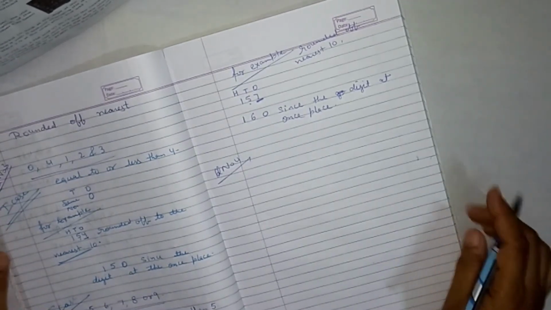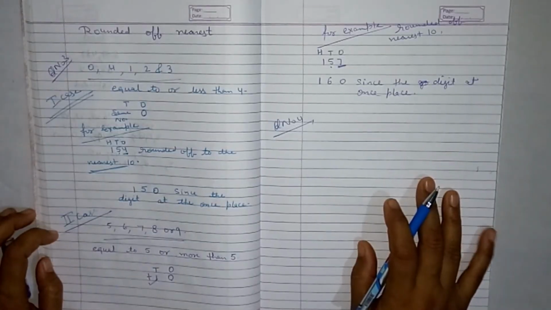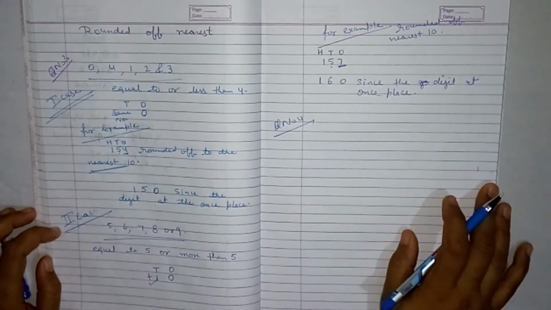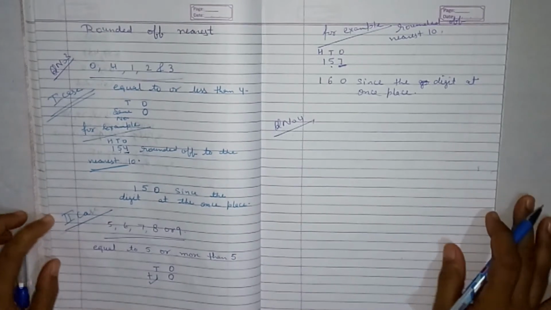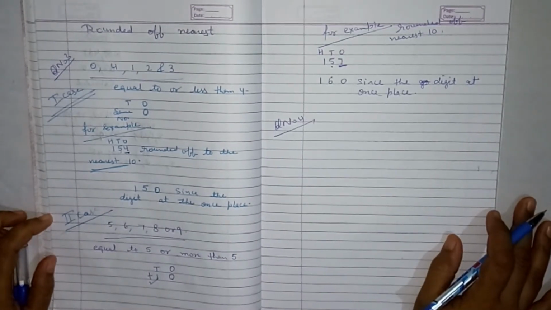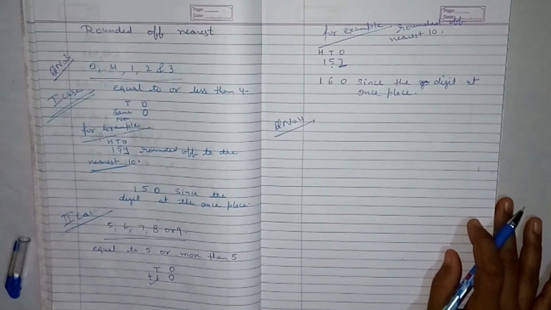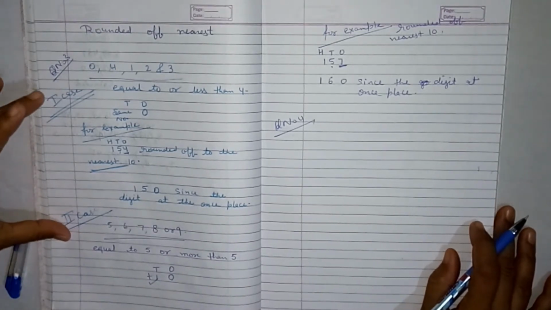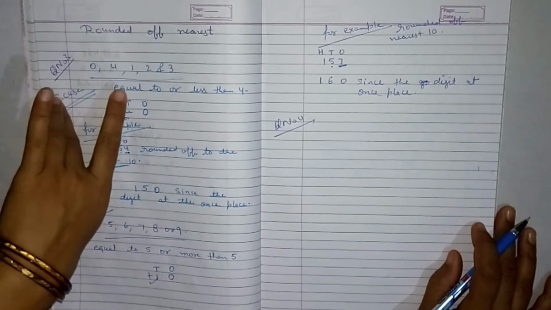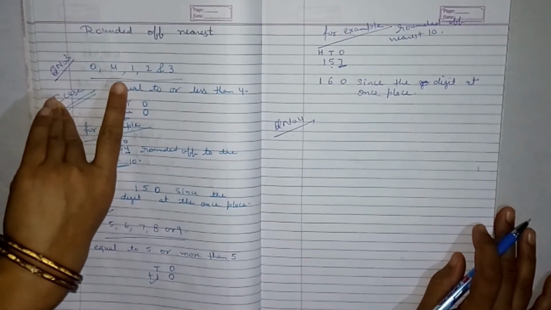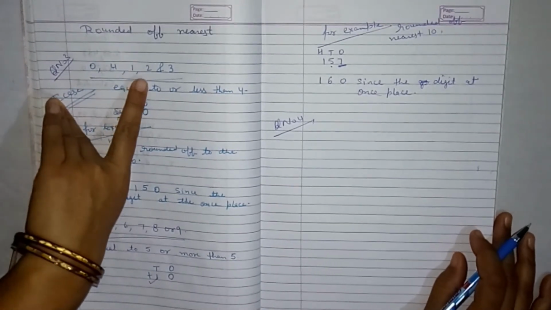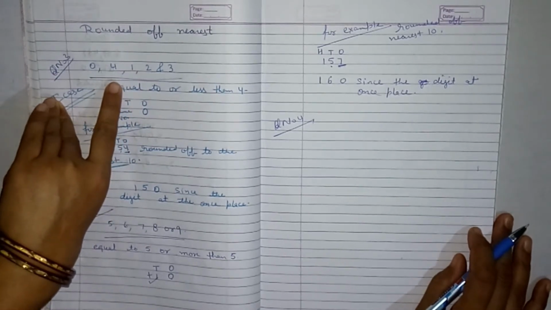When we round off to the nearest 100, our formula of case 1 and case 2 will not change. Here only the change is from the ones place to the tens place.